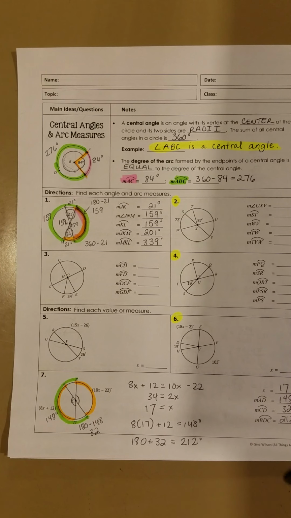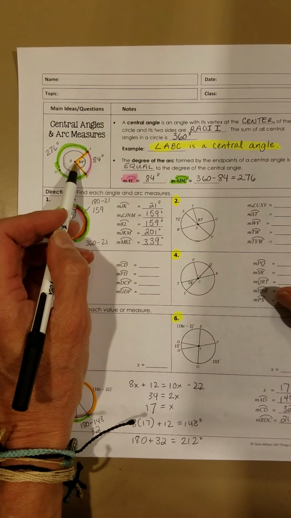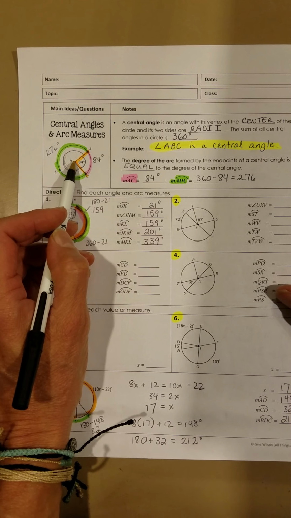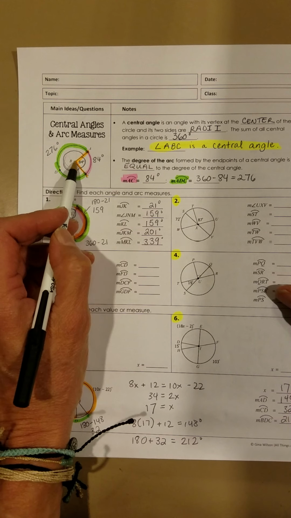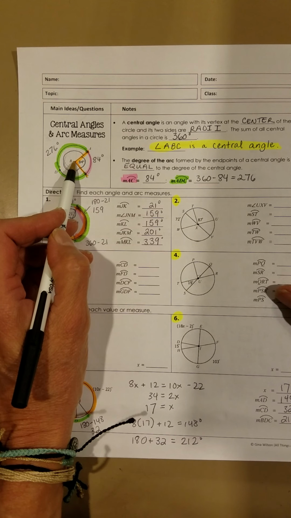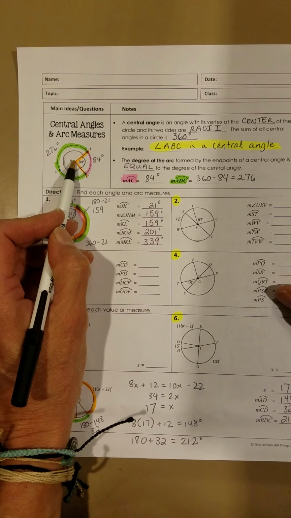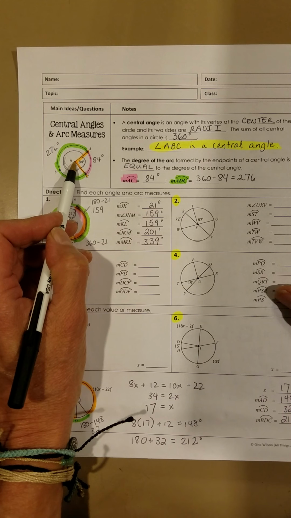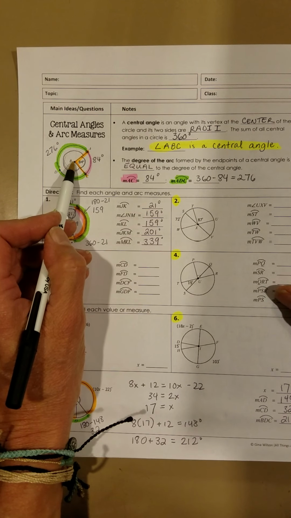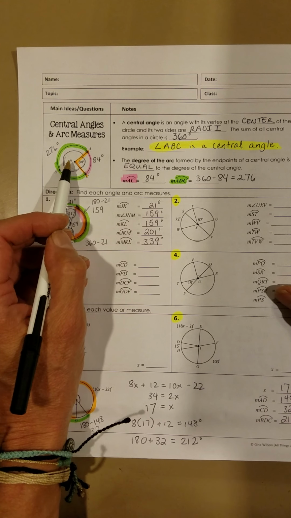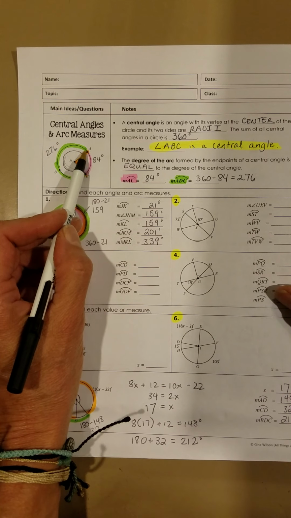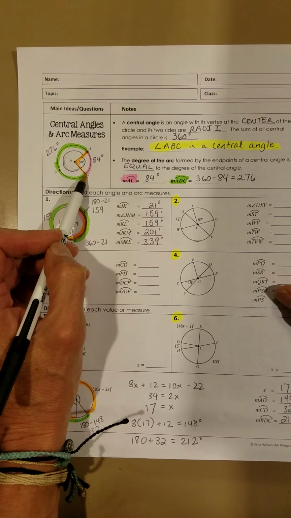Going to talk about central angles and arc measures. And let's just recall from Monday when we learned a whole bunch of vocabulary about circles that a central angle is formed by the intersection of two radii, which they intersect at the center, obviously. So the central angle's sides are radii and its vertex is the center of the circle. So if we're looking at the example here, we have central angle ABC.